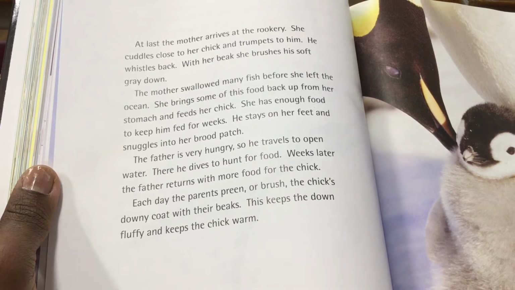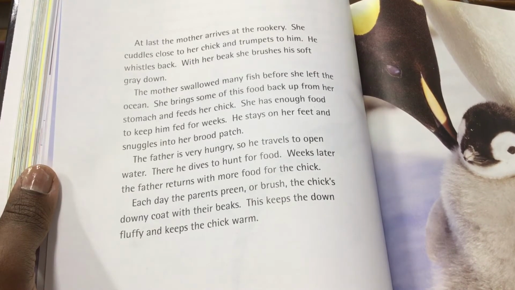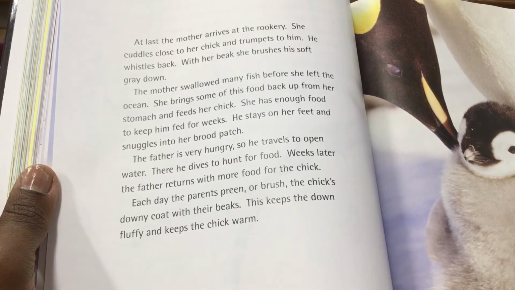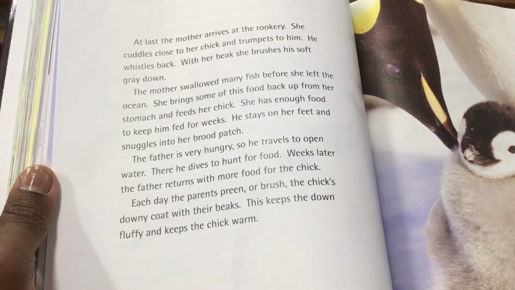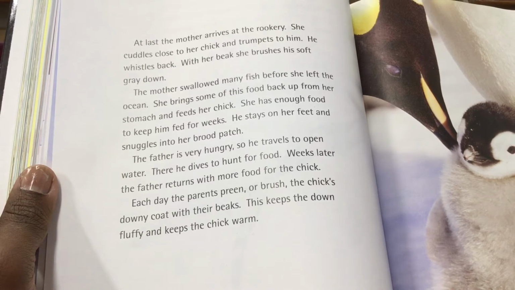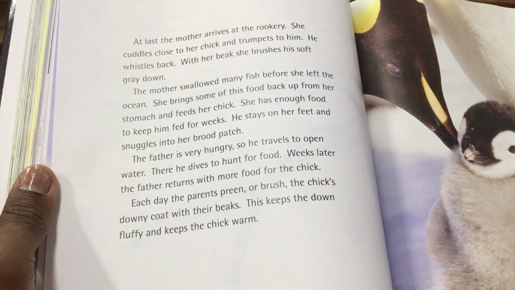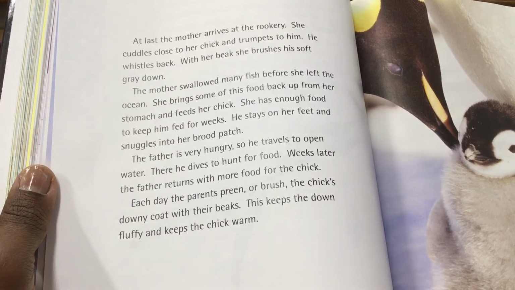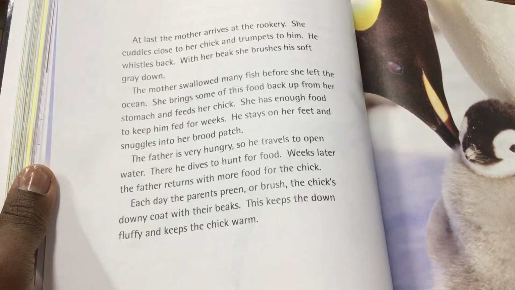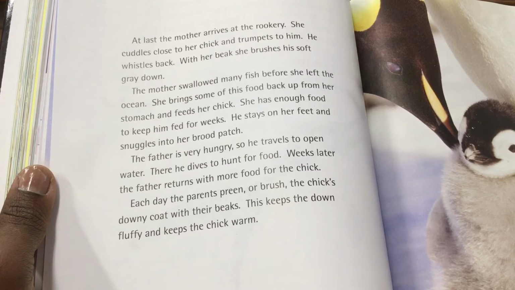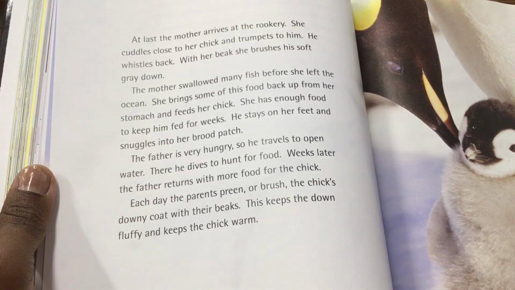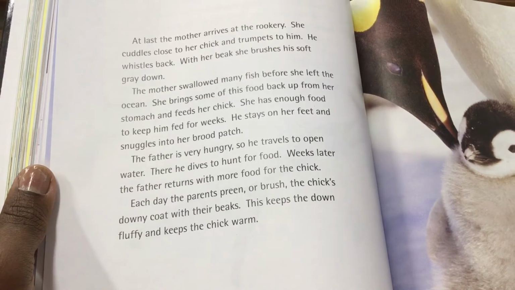He whistles back. With her beak, she brushes his soft gray down. The mother swallowed many fish before she left the ocean. She brings some of this food back up from her stomach and feeds her chick. She has enough food to keep him fed for weeks.